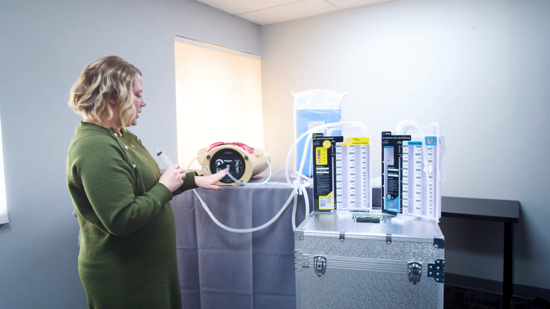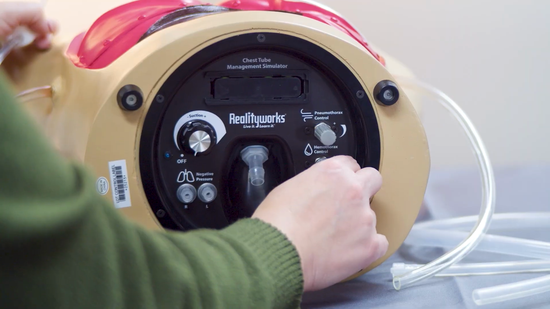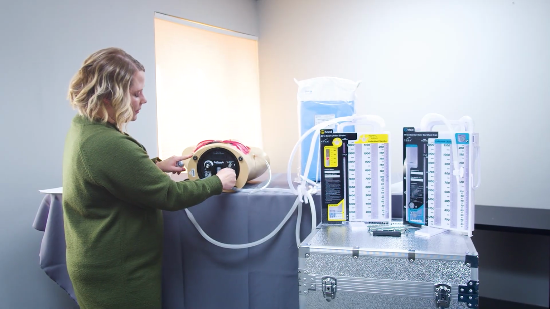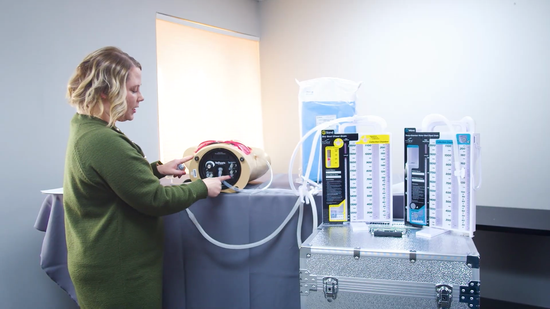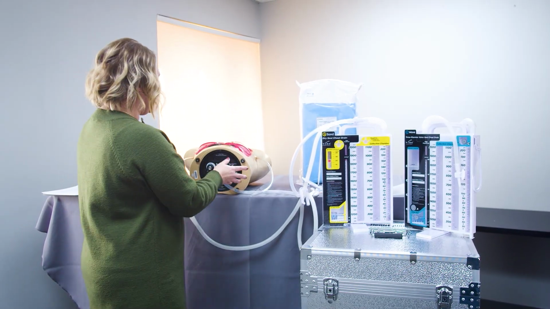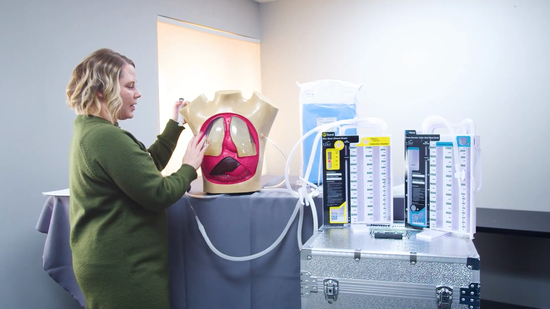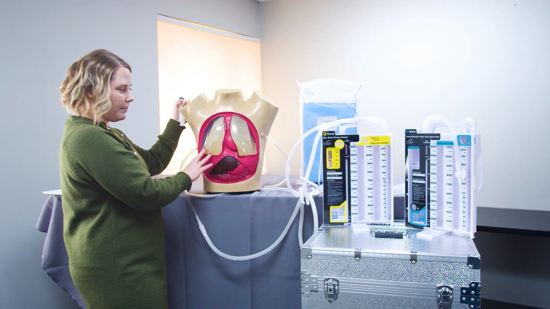And we can attach that to the fluid inlet port and turn on the hemothorax control. So that way it allows the fluid from that IV bag to drain into the fluid inlet and fill your hemothorax cavity with as much drainage as you're needing for your simulation.